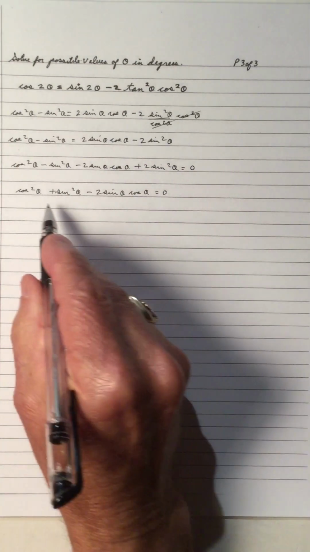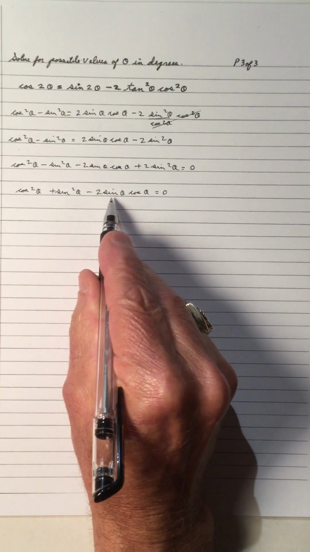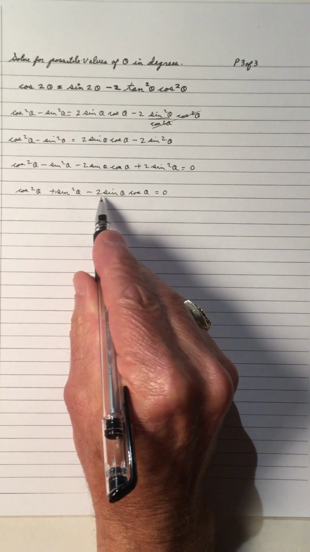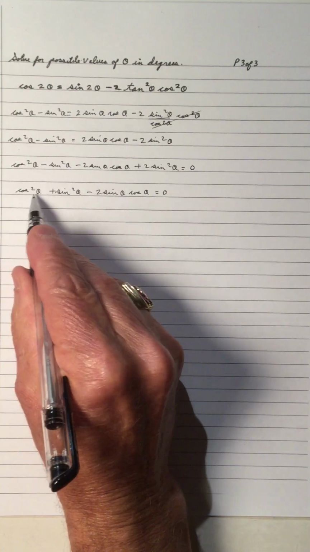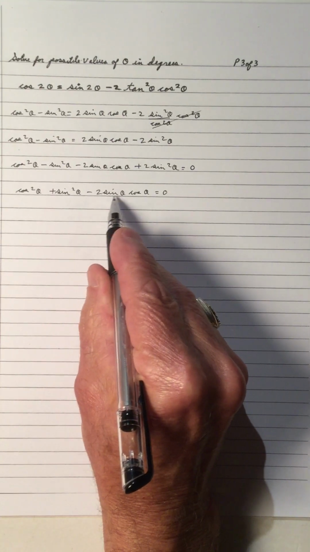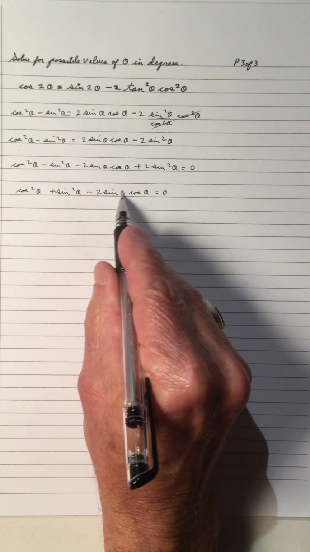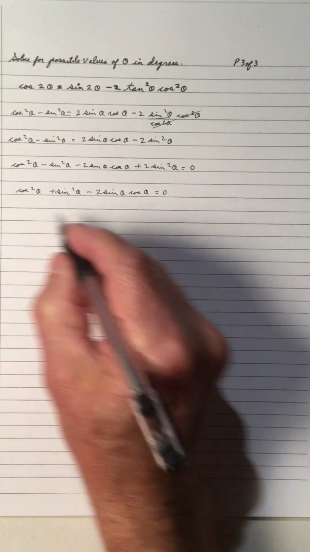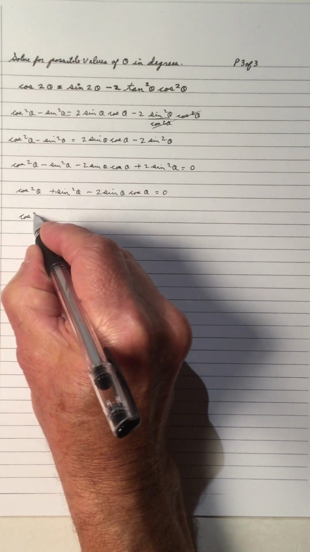And this could become a 1, but then I could do it that way, I suppose. Yes. I could make this a 1 and change that back to a sine 2 theta and work it out that way. But I was thinking about doing it this way.